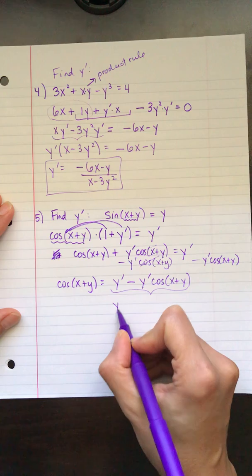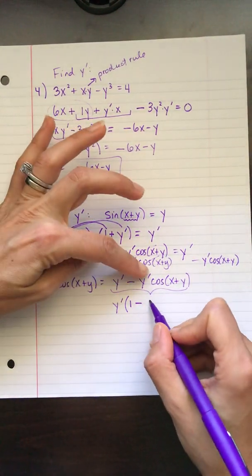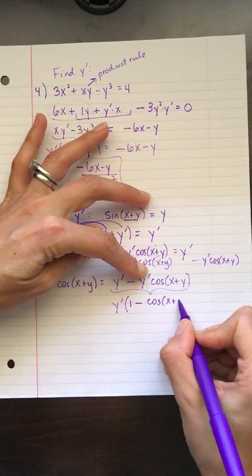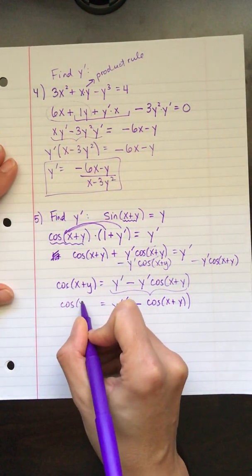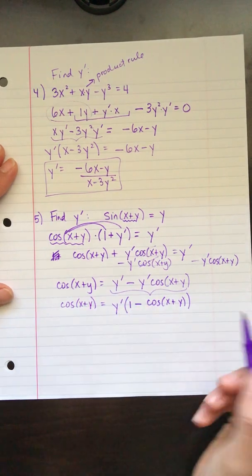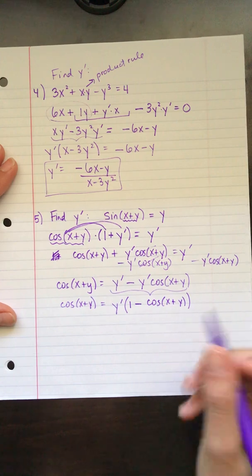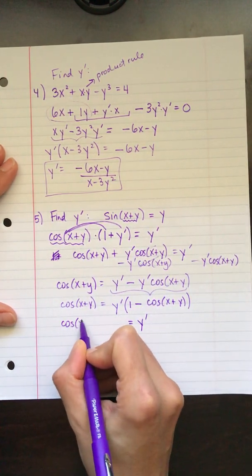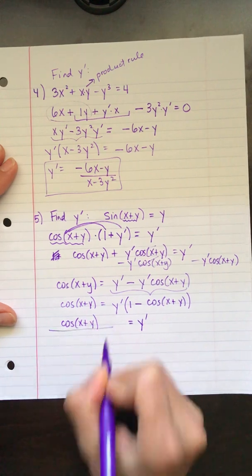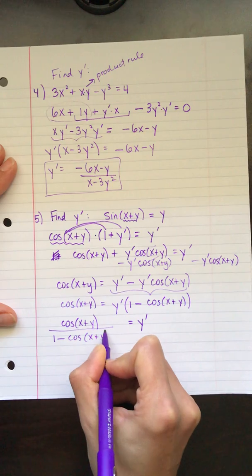Factor out a y prime, leaving you with 1 minus cosine of x plus y equals cosine x plus y. And the final answer is going to be when you divide both sides by 1 minus cosine x plus y. So y prime is going to equal cosine x plus y over 1 minus cosine x plus y.